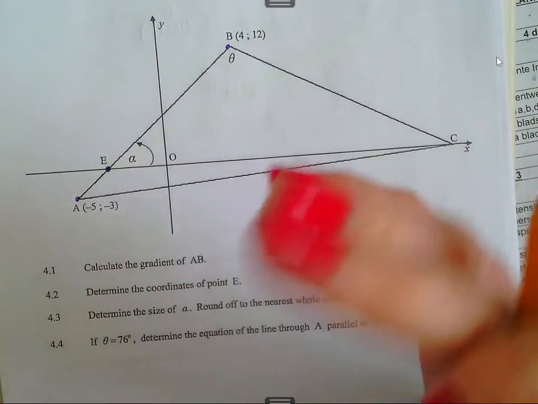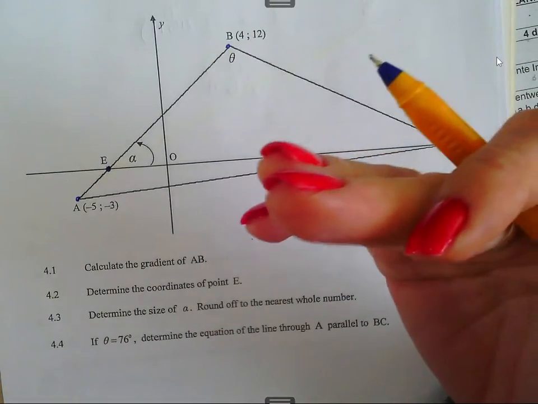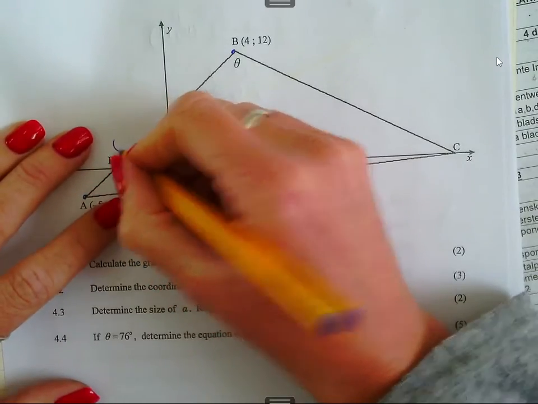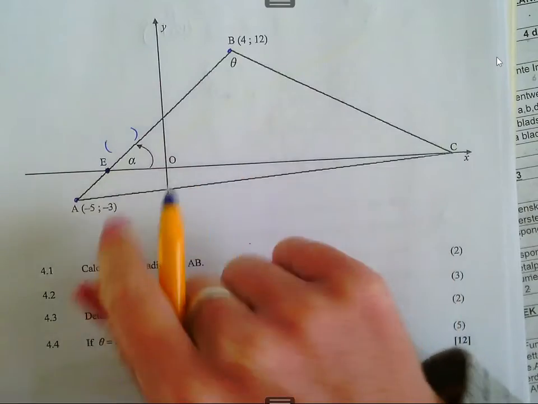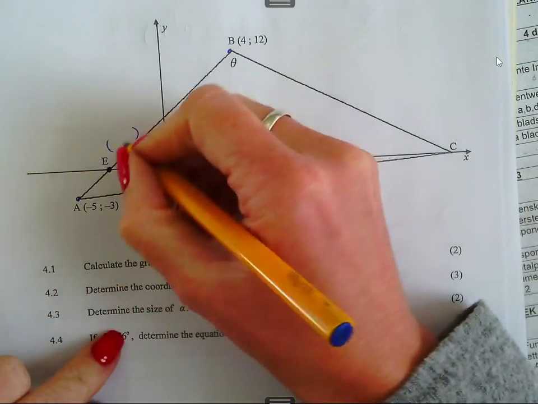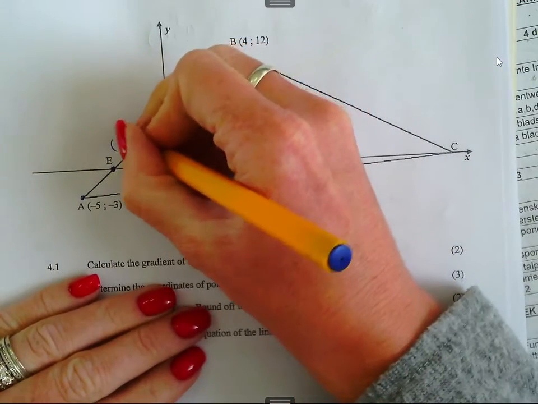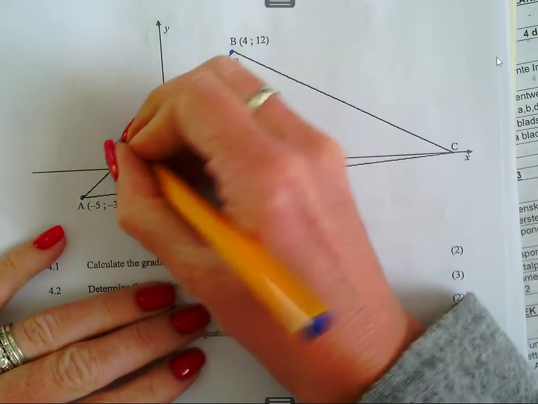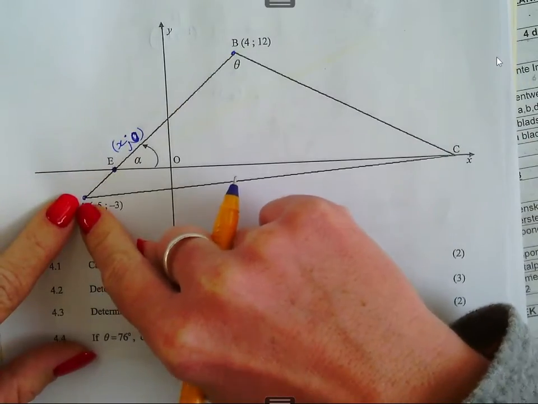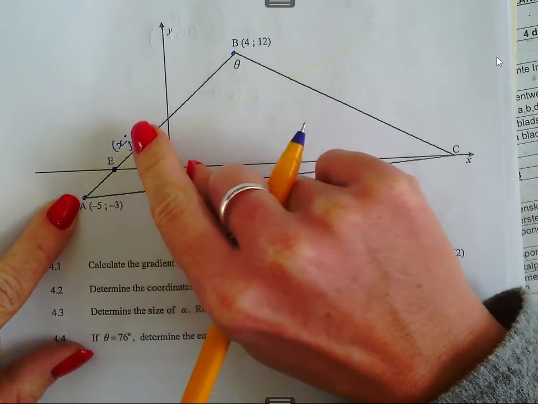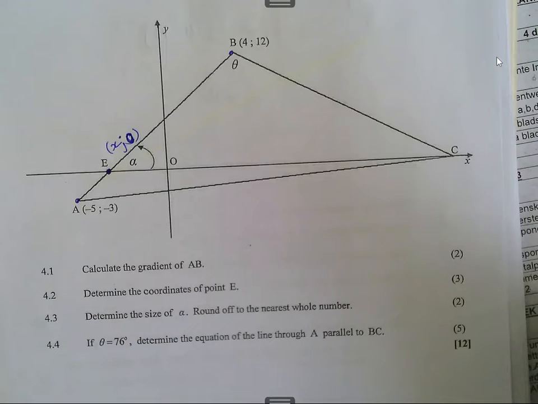So when a line cuts an axis at a specific point, we know that at that point, either x or y is equal to 0. So which one is equal to 0 here with E? Y. So I have y equal to 0. But I don't know what x is. Okay, so if I can have the equation of the straight line, I can substitute the y value with 0 and therefore calculate the x value. Do you understand the plan that I'm making?